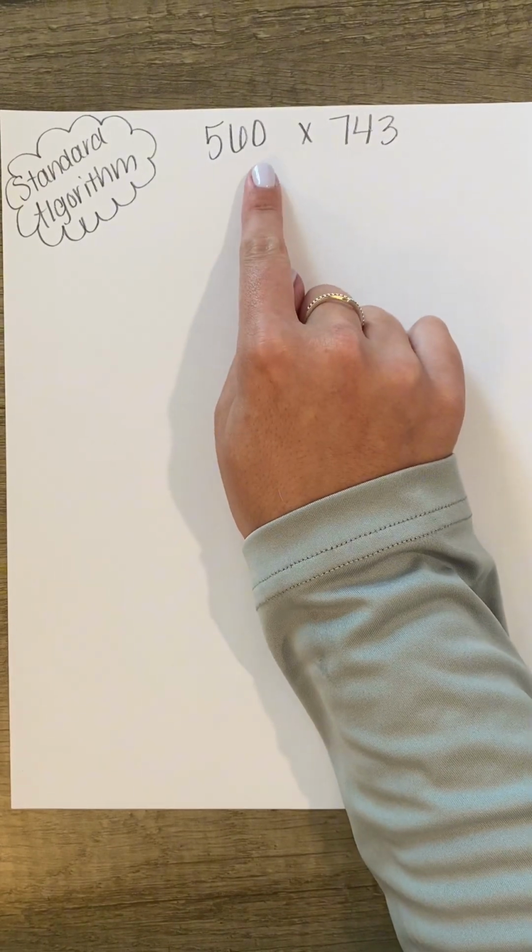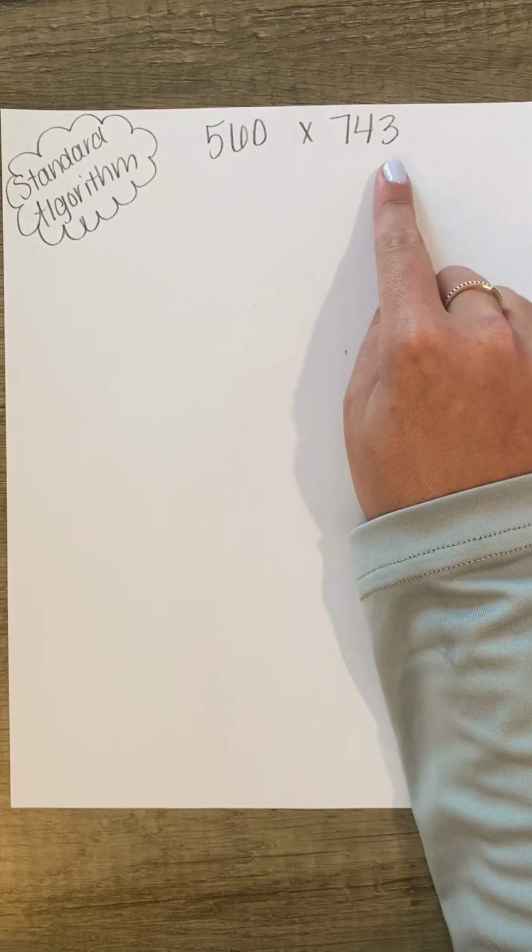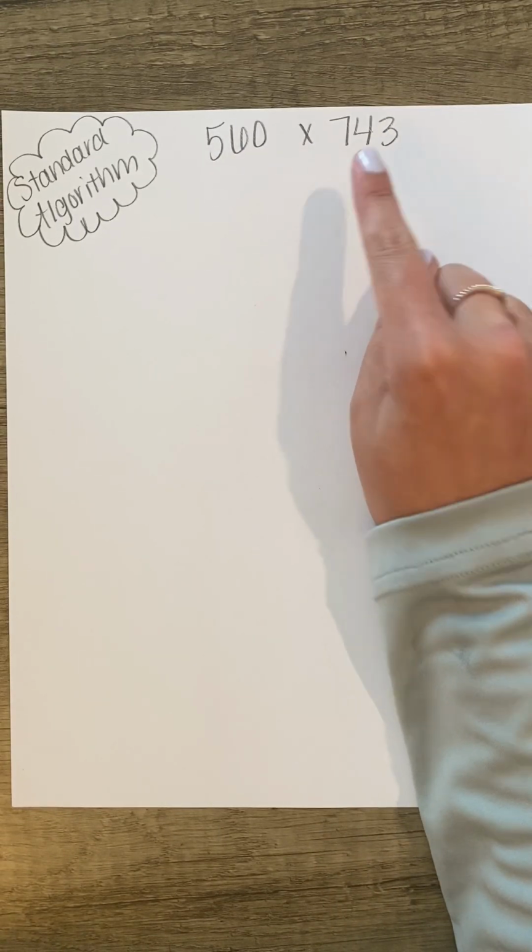So this one has a ones place, a tens place, and a hundreds place. So that's 1, 2, 3 digits. This one as well has 1, 2, 3 digits.